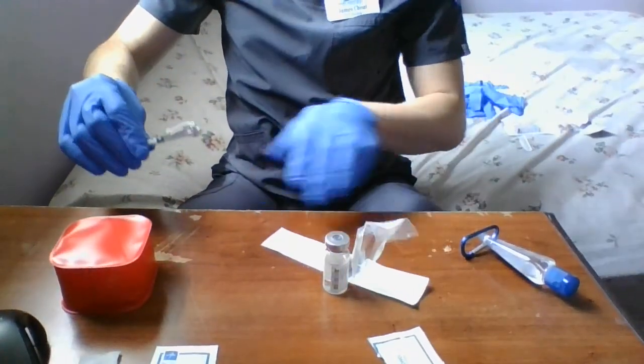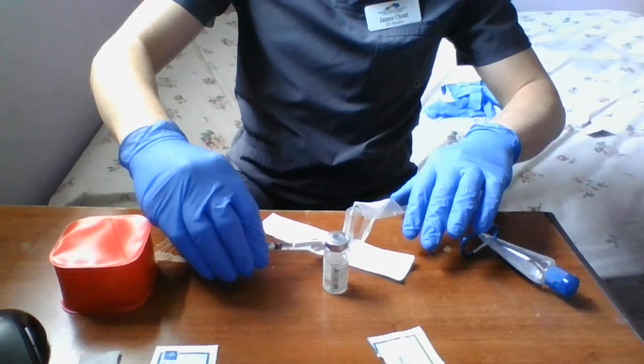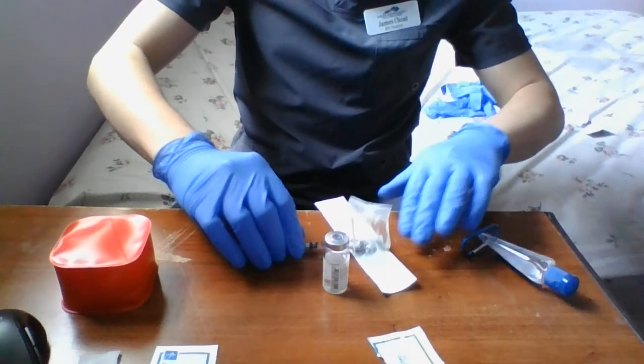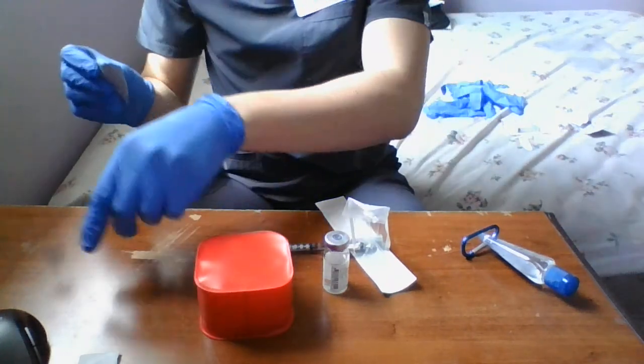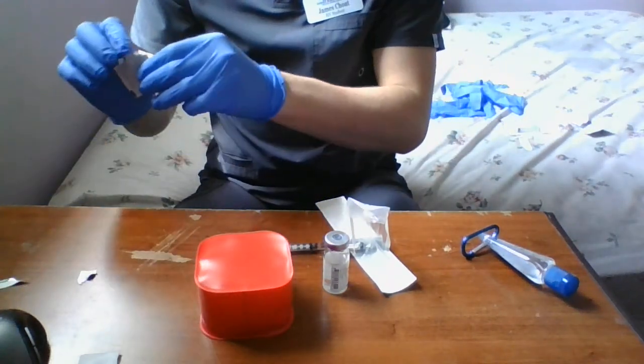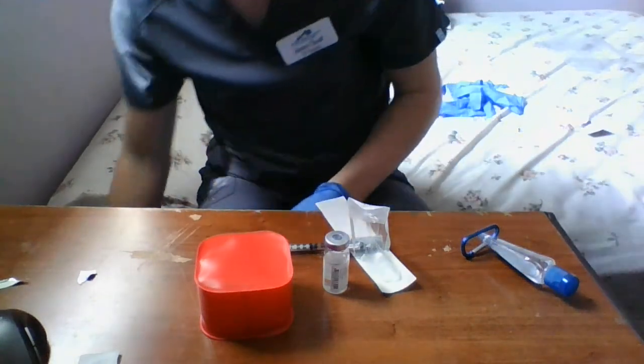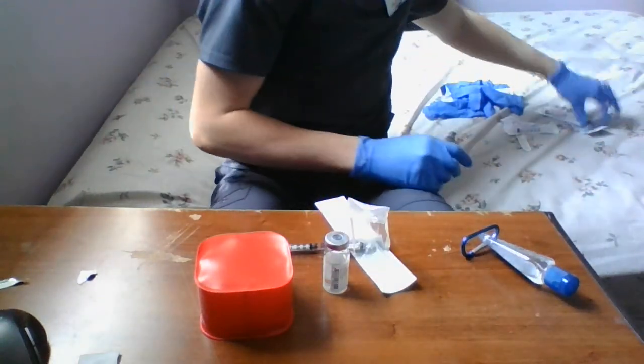I'm going to swoop it down to just cover the needle with this cap real quick. I'll get the alcohol pad ready. And that's why I got several out.